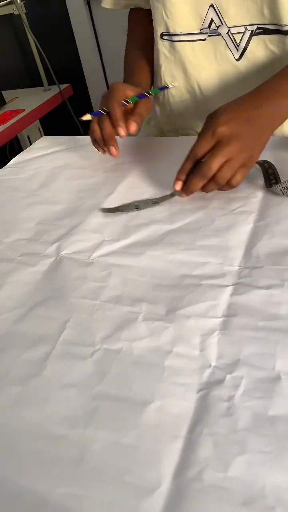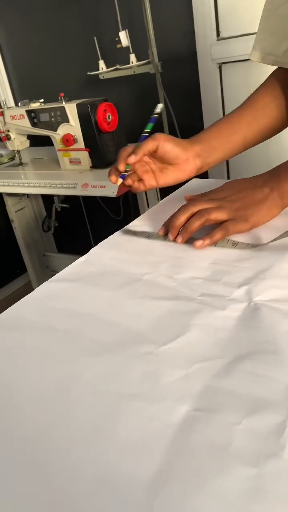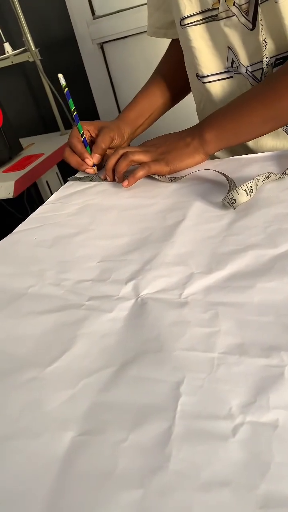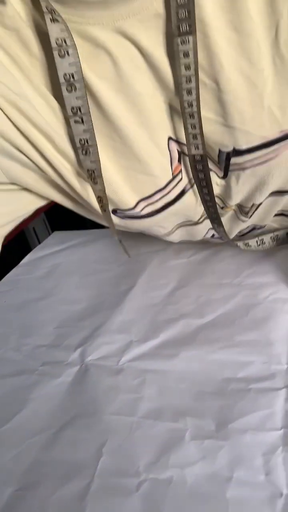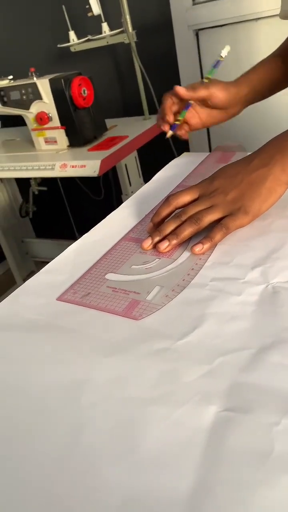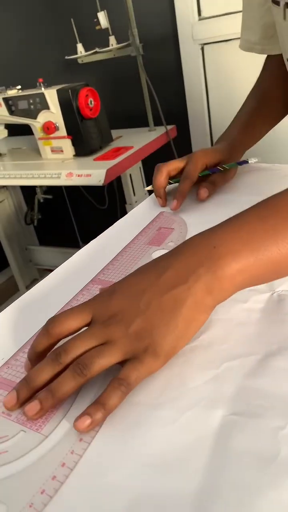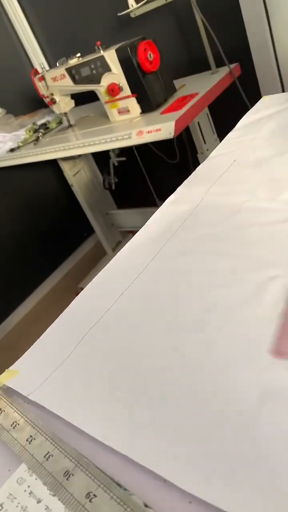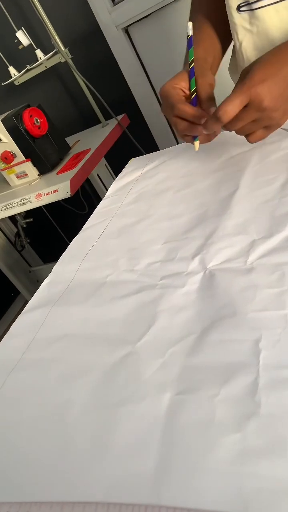The first thing to do when you are drafting a pattern is to get your top line. 2 inches for your top line. And then draw a straight line.